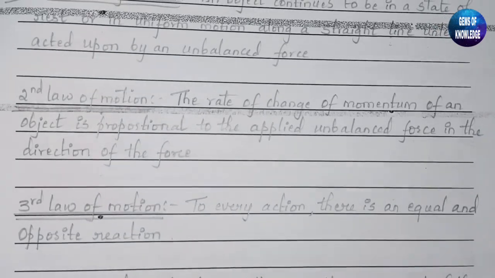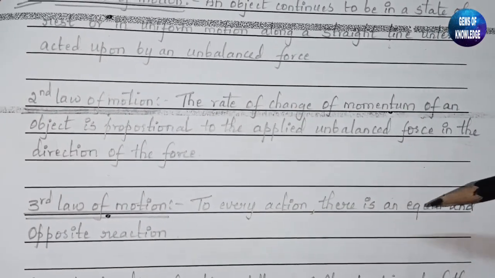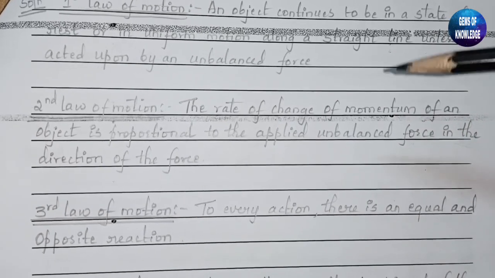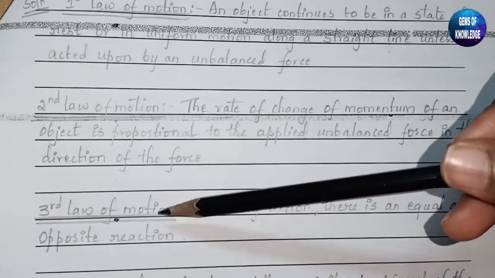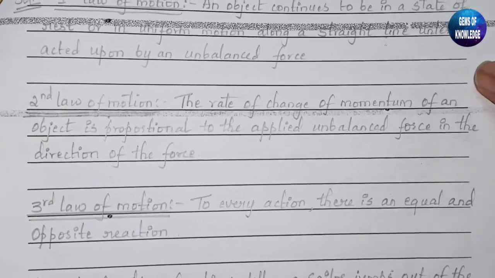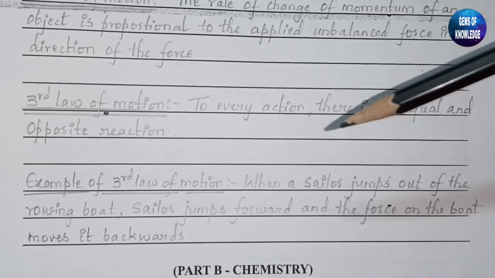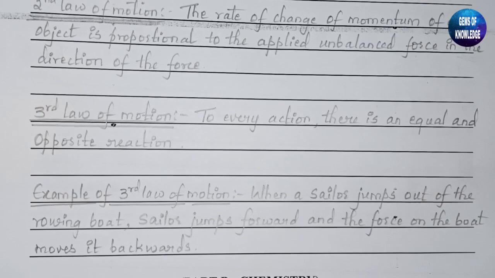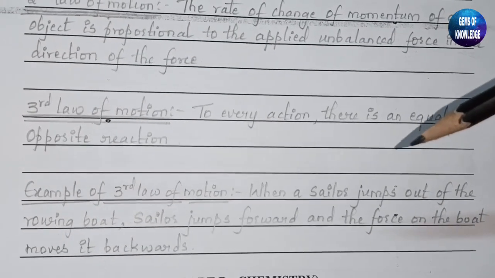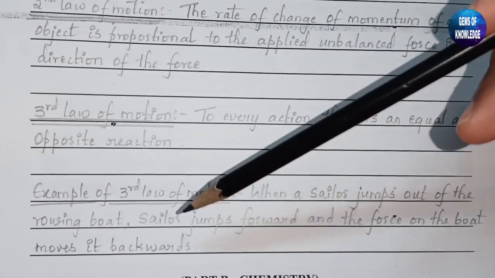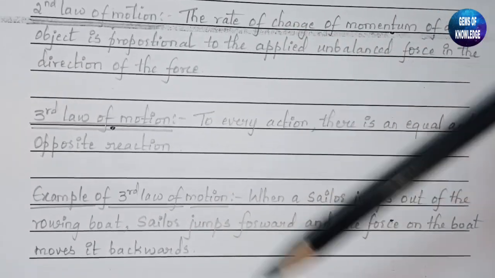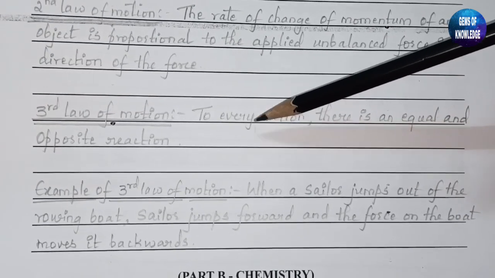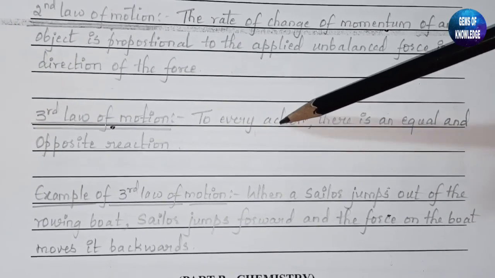Then the third law of motion: to every action there is an equal and opposite reaction. Whatever action we do, we get an equal and opposite reaction. The example for the third law of motion is when a sailor jumps out of a rowing boat. When the boat is moving and the sailor jumps forward from that boat, the boat will move in the backward direction. This is just an example of the third law of motion, that to every action there is an equal and opposite reaction.